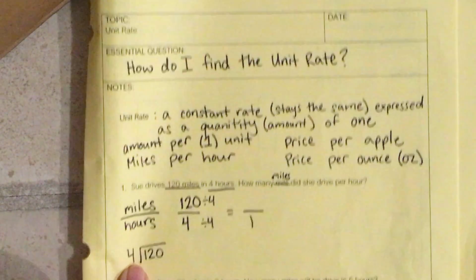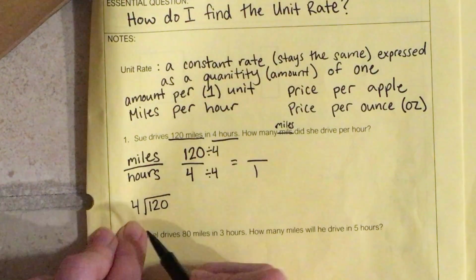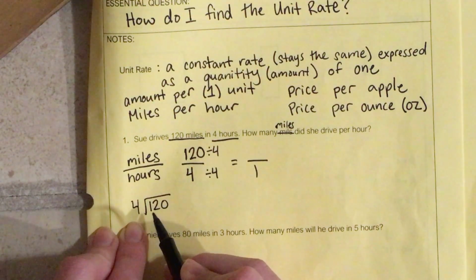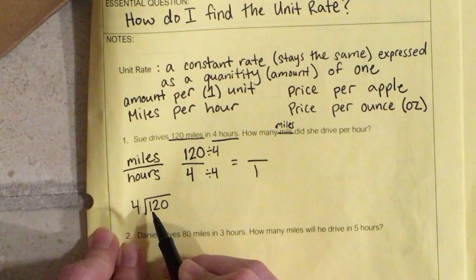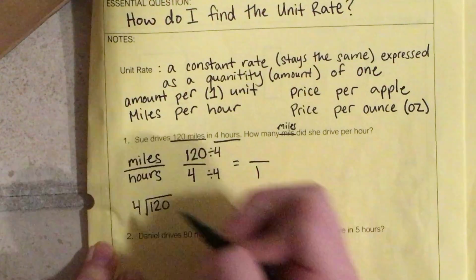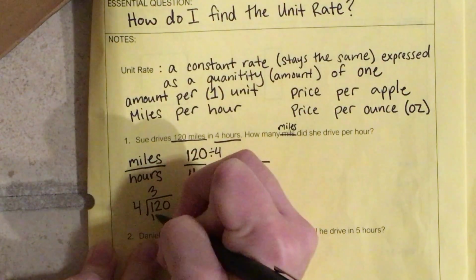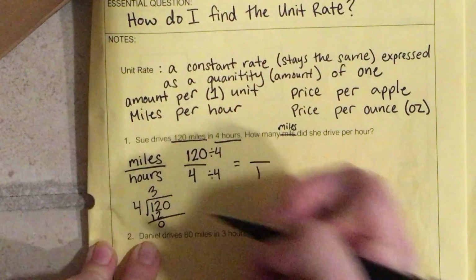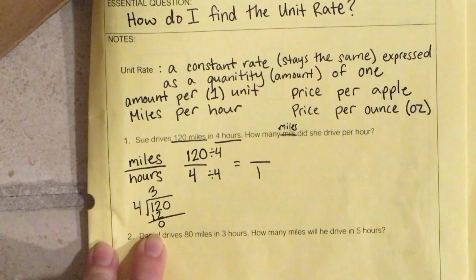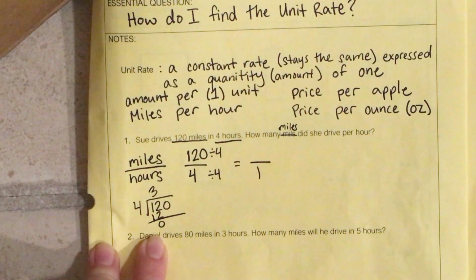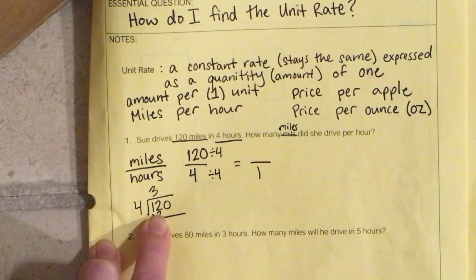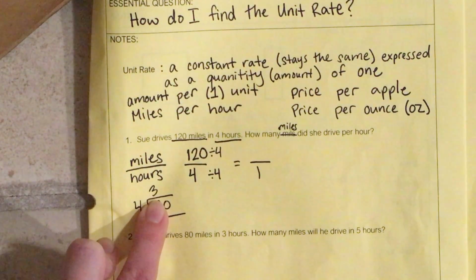Let's take a look here. How many times, let's review long division. How many times does 4 go into 12? It goes in 3 times. 3 times 4 is 12. This is where we have a 0 here. But I don't just get to finish that there. 4 does not go into 120 only 3 times.